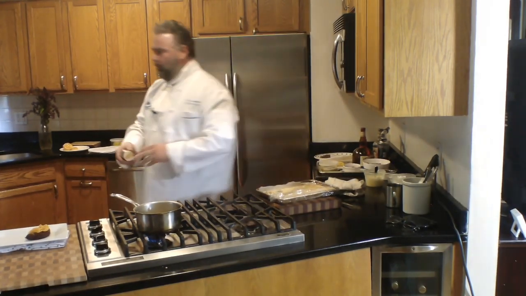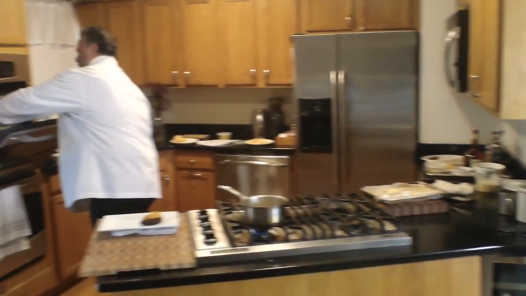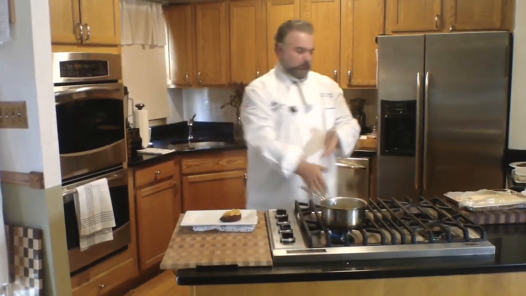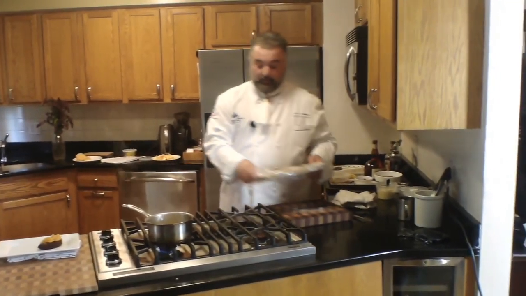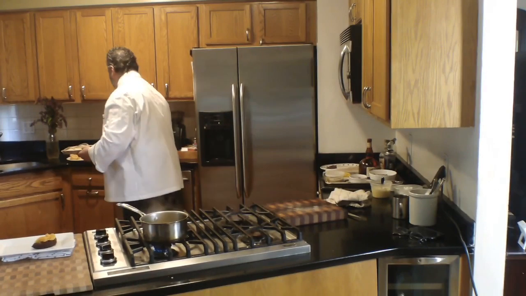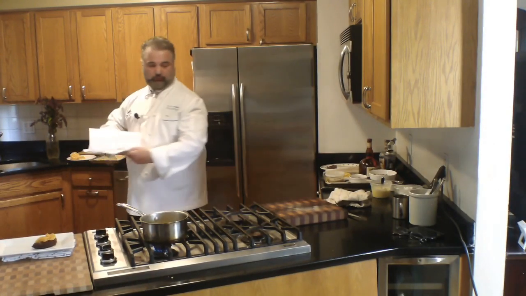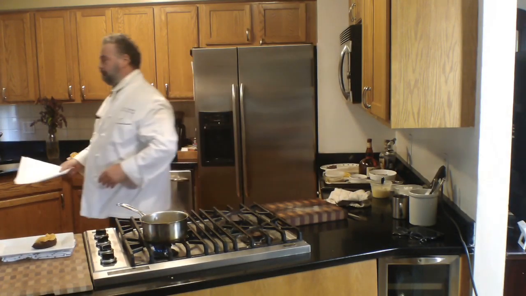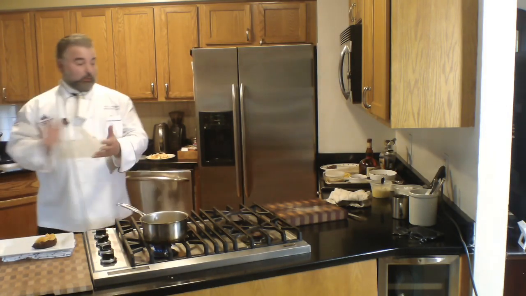I'm going to go ahead and warm this up just a bit. I should have taken it out of the refrigerator. Shortbread is high butter content, so obviously when you refrigerate it, it gets really, really stiff. Okay? So my buzzer's going off.